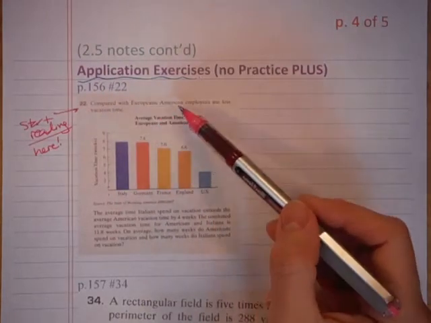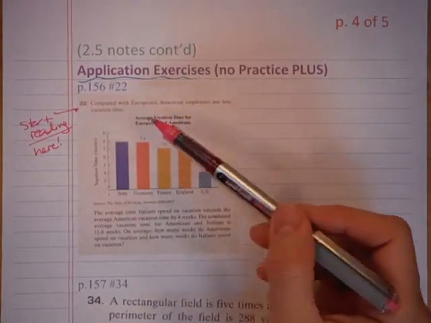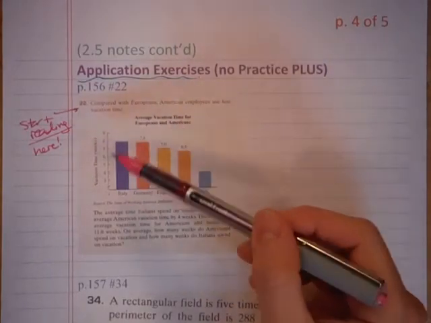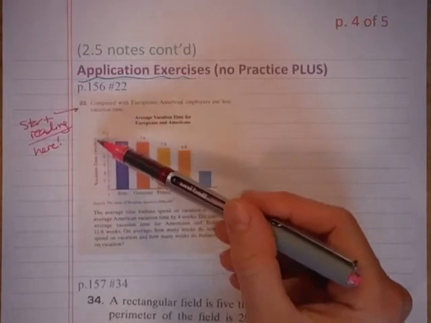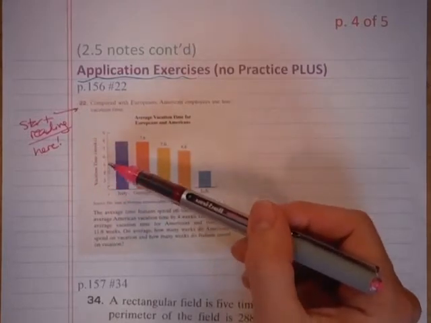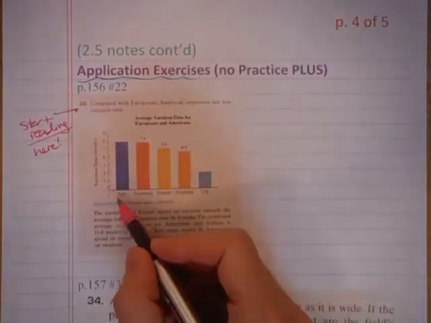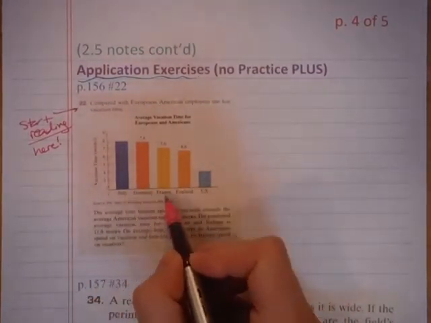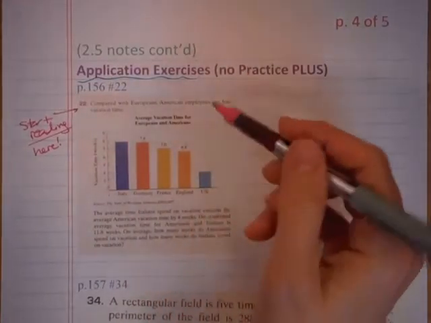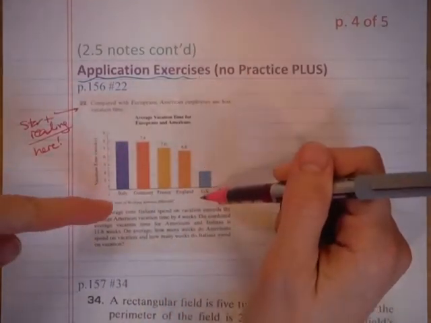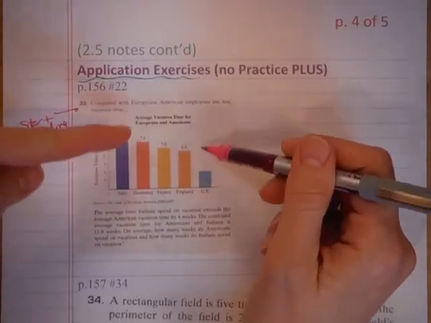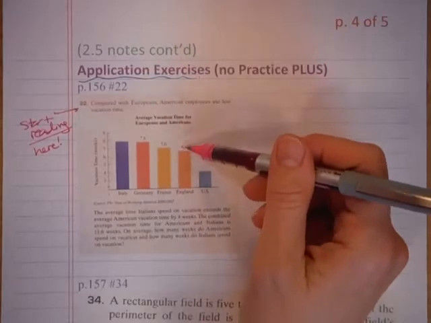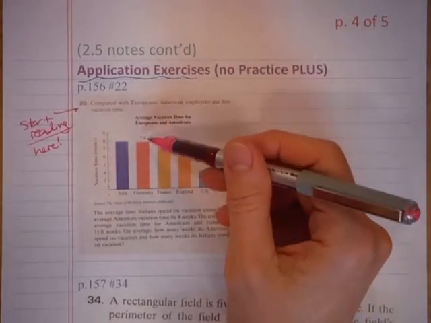Compared with Europeans, American employees use less vacation time. Then they show a graph. The graph is titled Average Vacation Time for Europeans and Americans. And going up here is vacation time in weeks. They have it marked from 3 to 9. And then down on the bottom, they have the countries: Italy, Germany, France, England, and US. And it shows the bar graph of how much. They give an actual data amount for England 6.6, France 7, Germany 7.8.